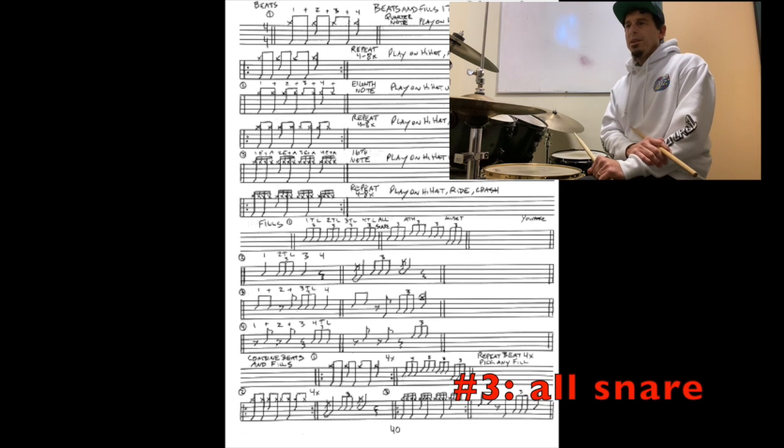Okay, for number 3, I put 8th notes on beat 1. On beat 2, we're going to have an 8th note rest on the downbeat. We'll hit the end of that beat. 8th note triplet on beat 3, and then a quarter note on beat 4. This is all snare.